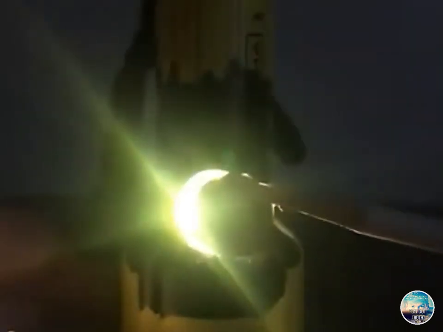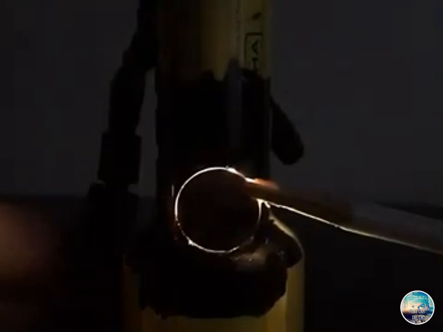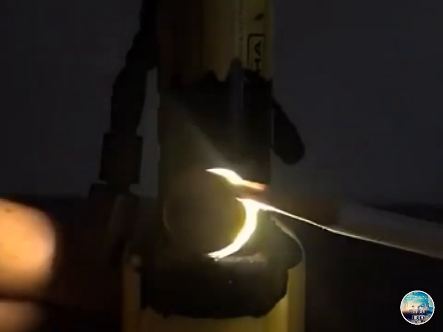Now let's see how the eclipse works with the moon passing right underneath the sun. And there you have your corona. Imagine that. Didn't that look identical to the 2017 eclipse?